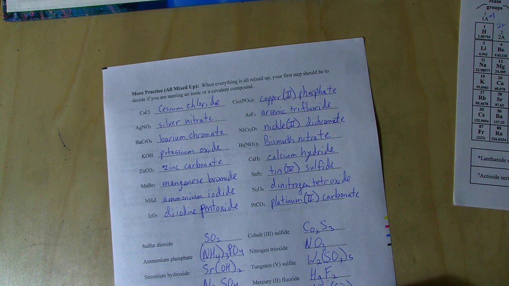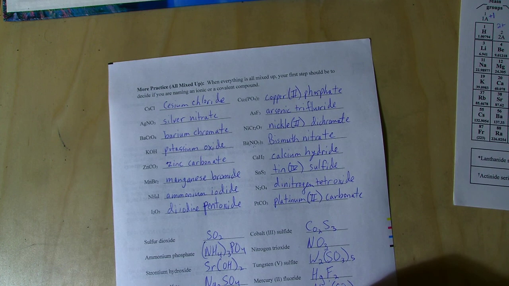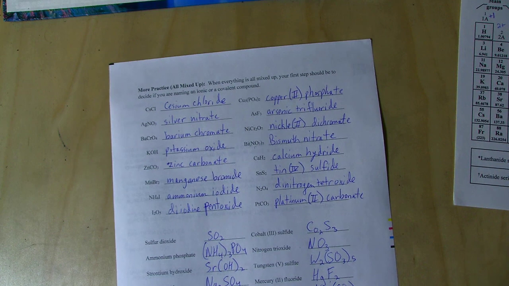Barium permanganate, so barium is a 2+ charge and permanganate is a -1, so we're going to have Ba(MnO4)2.